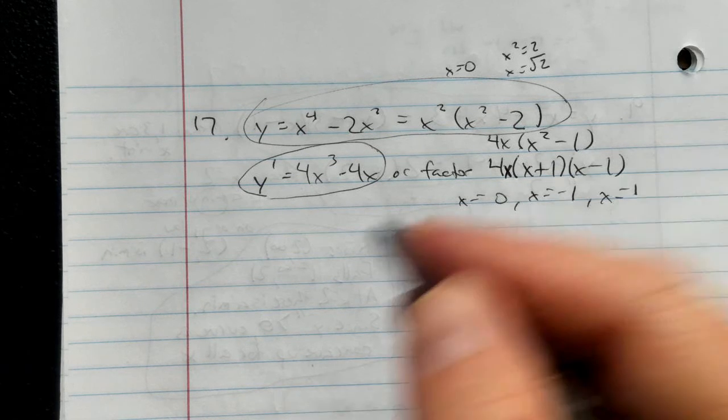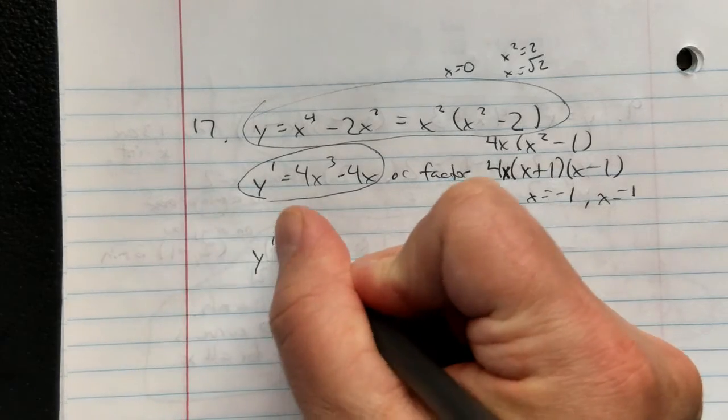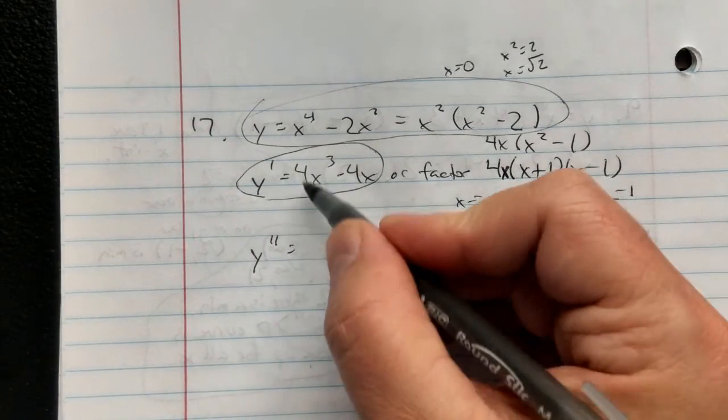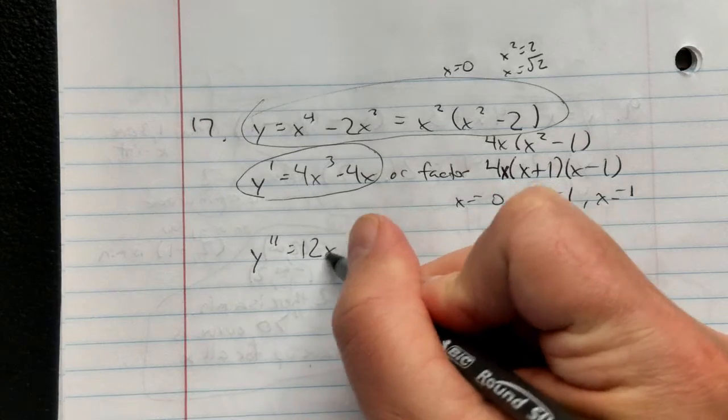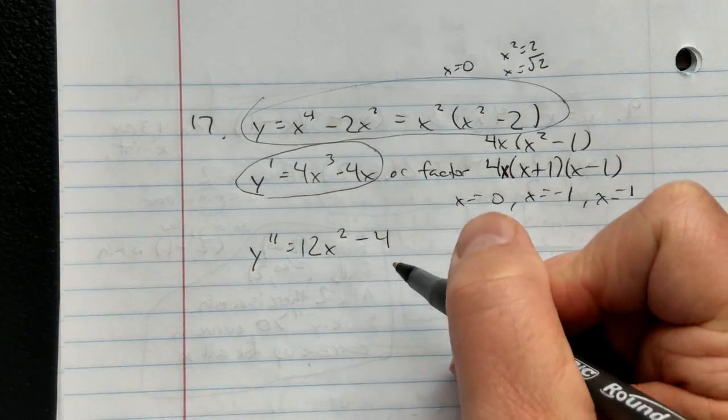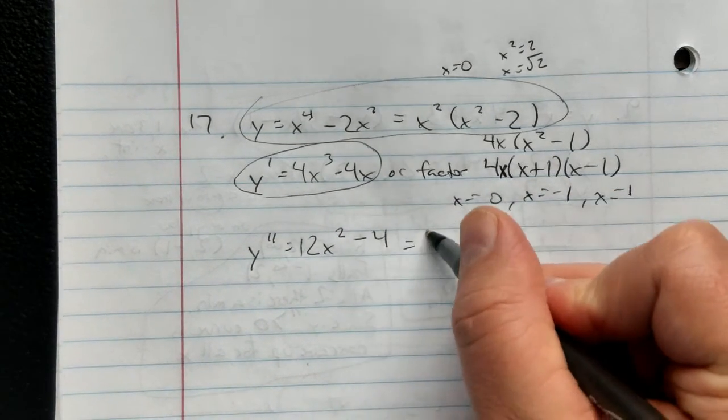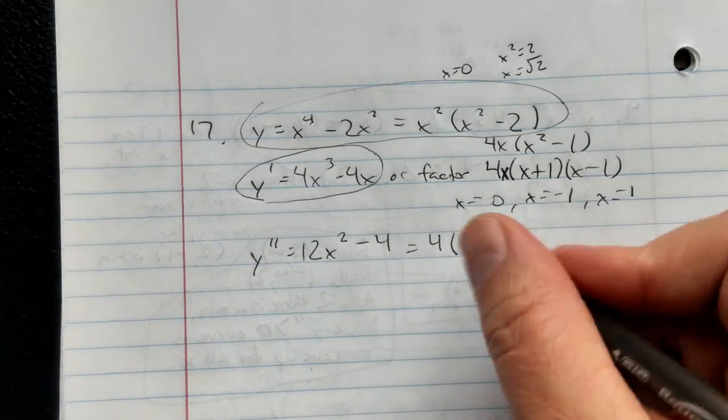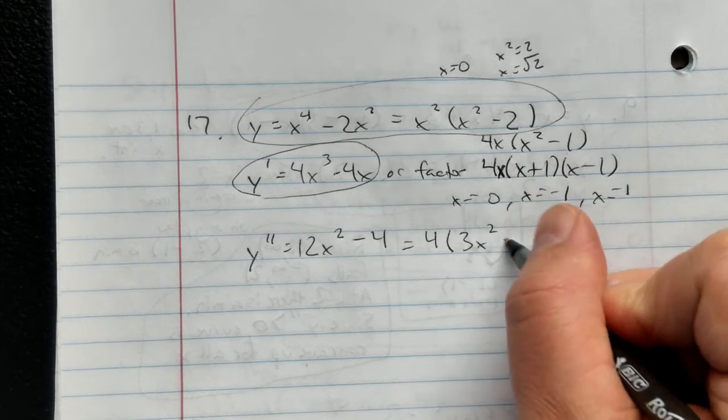Okay, the next part we need is for the second derivative. So 4 times 3 would be 12, 12x squared minus 4. And for this one, of course, we factor out a 4, we get 3x squared minus 1.